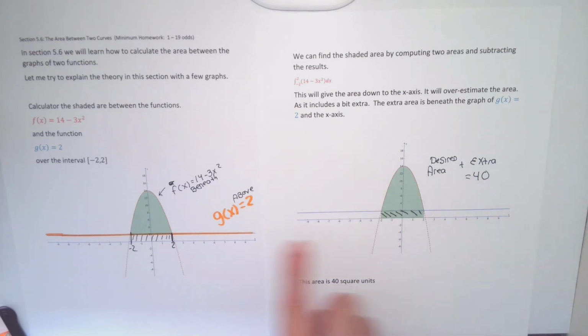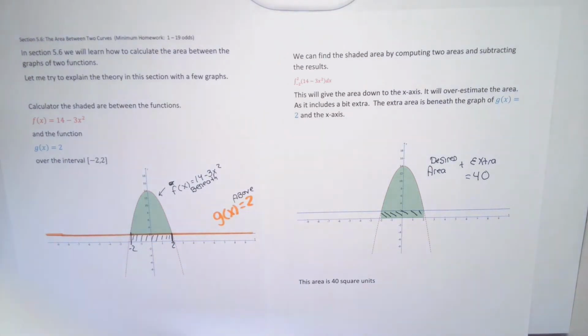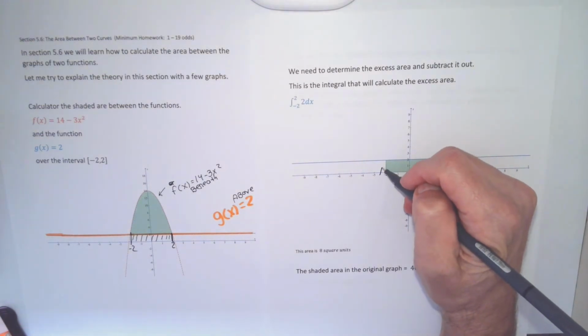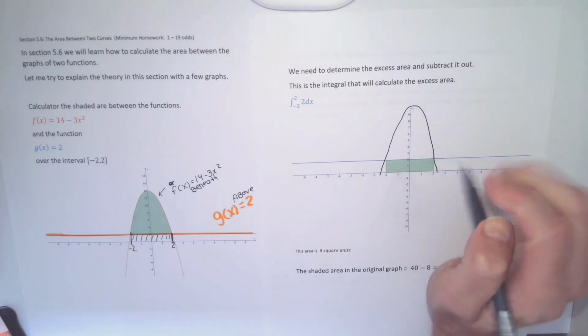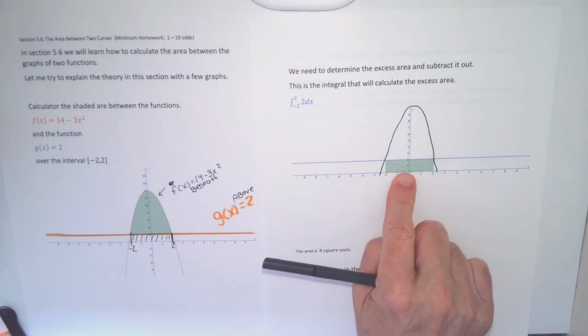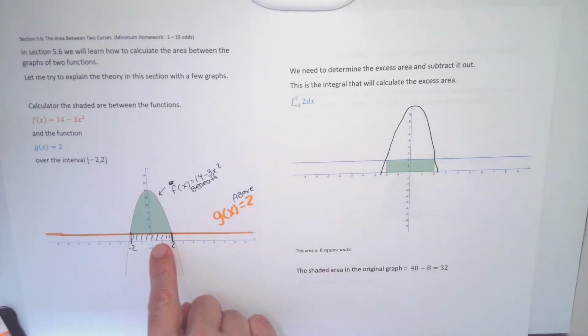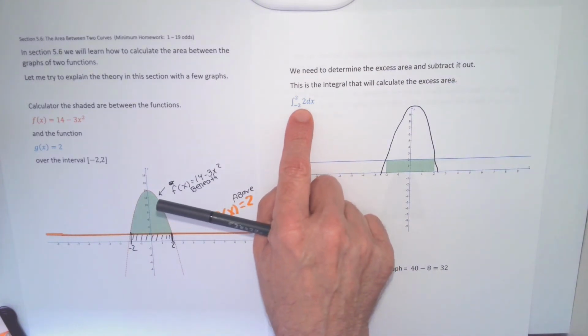So this total area is overestimating the area that I want. So let me figure out the extra area. Well, that extra area is that right there. It's the area of this rectangle that I drew here, between -2 and 2 of that function 2.